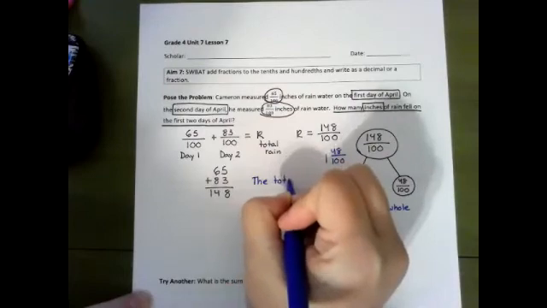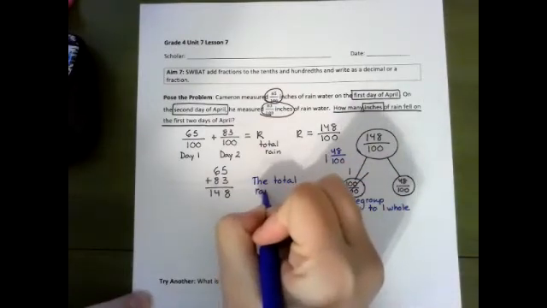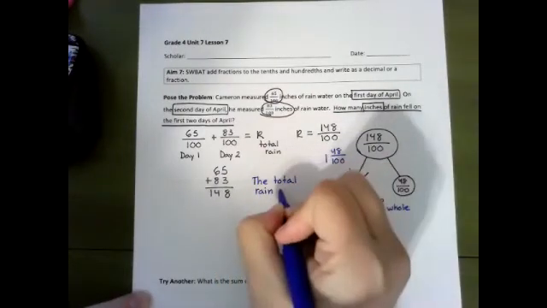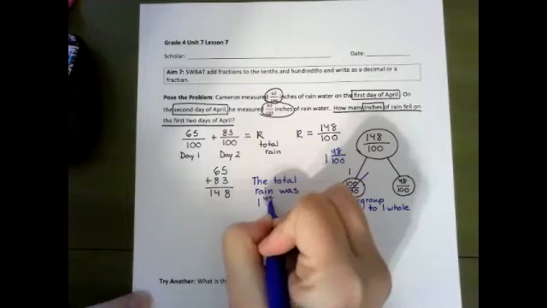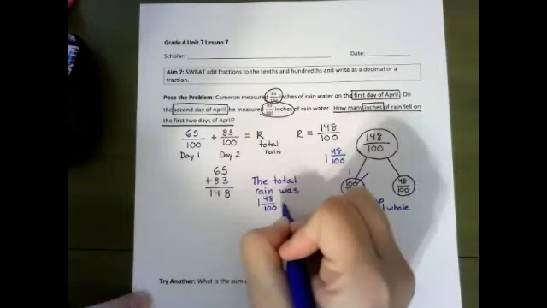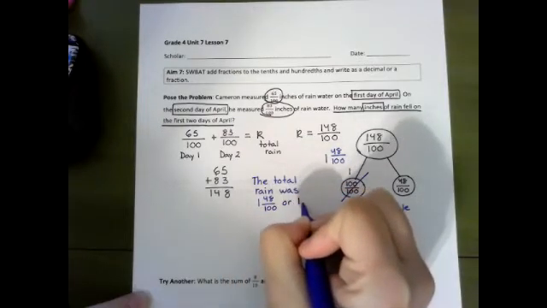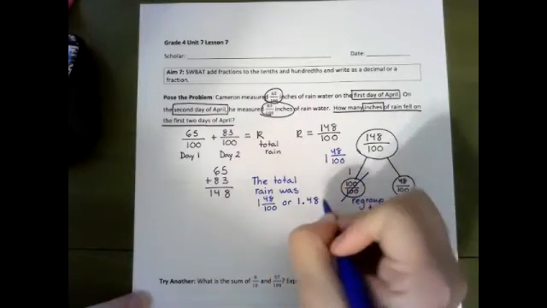The total rain was 1 and 48 hundredths, or 1.48 inches.